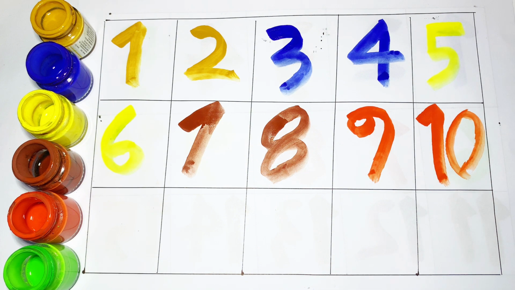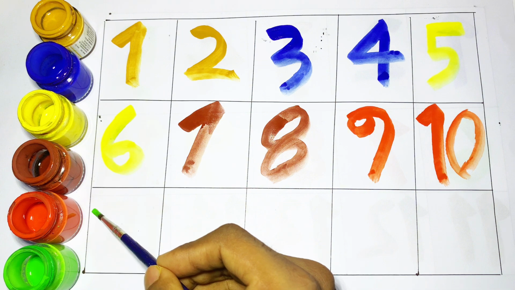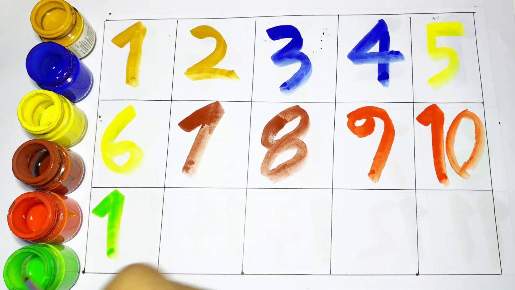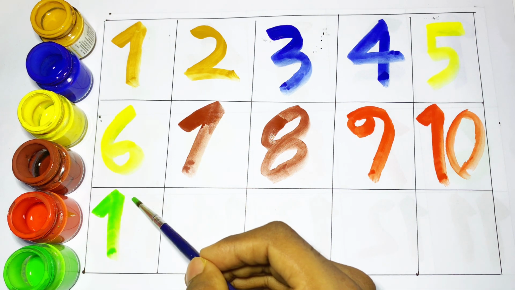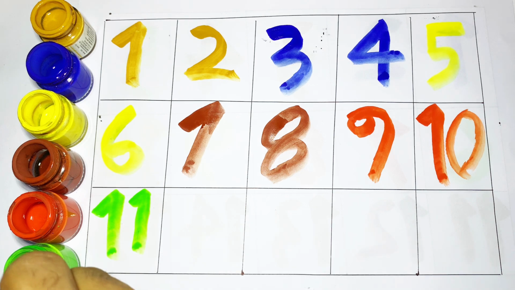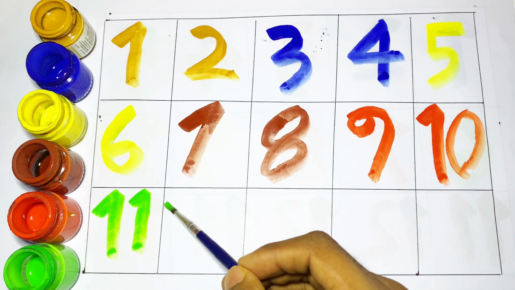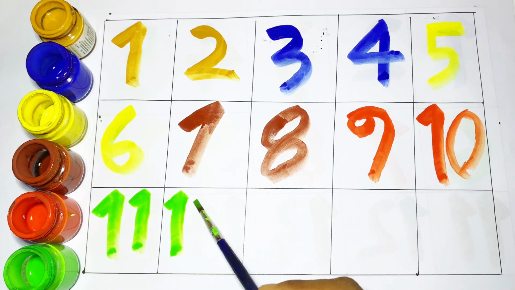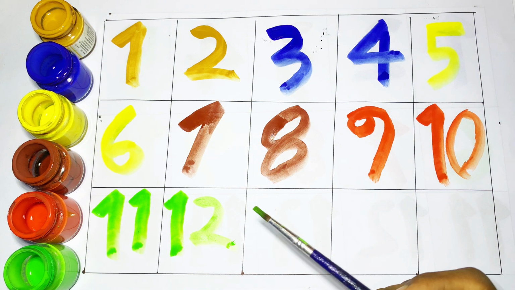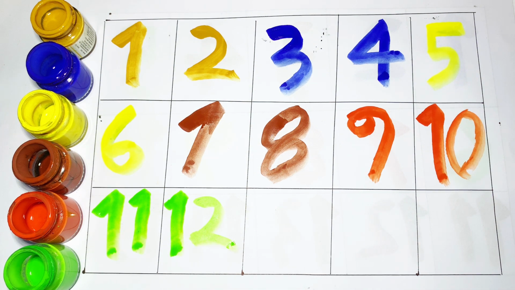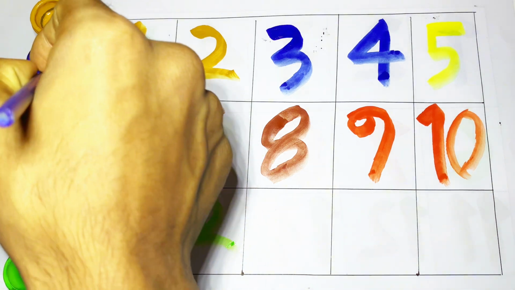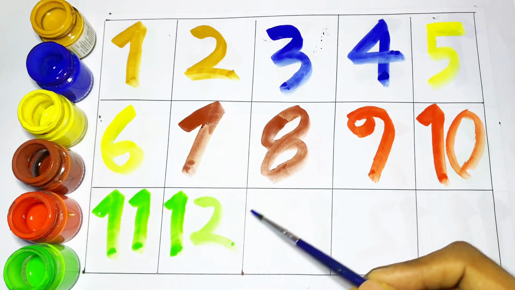Kids, next, 11. The number 11. And use green color. Green color. Kids, again use green color and draw 12. The number 12. Kids, next, 13. The number 13. And use blue color. Blue color.